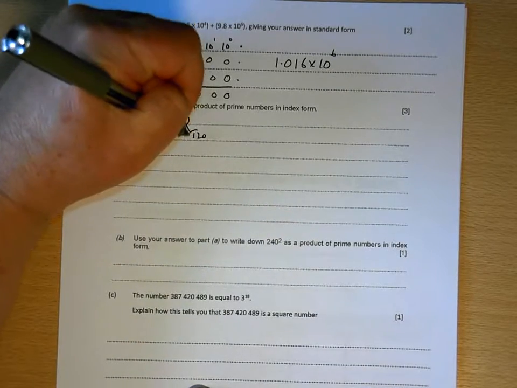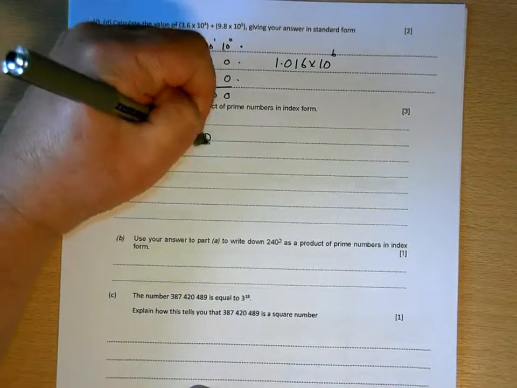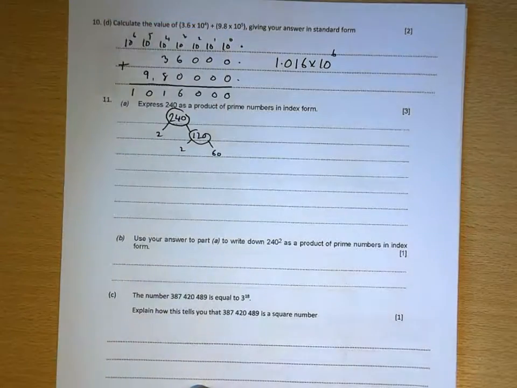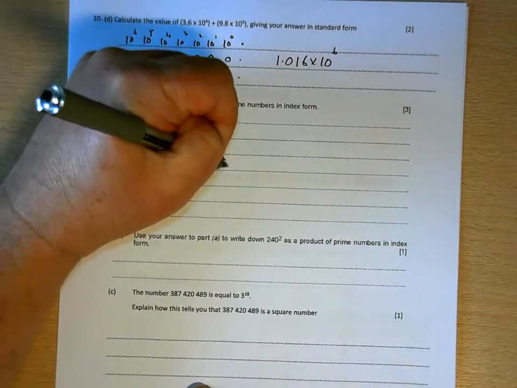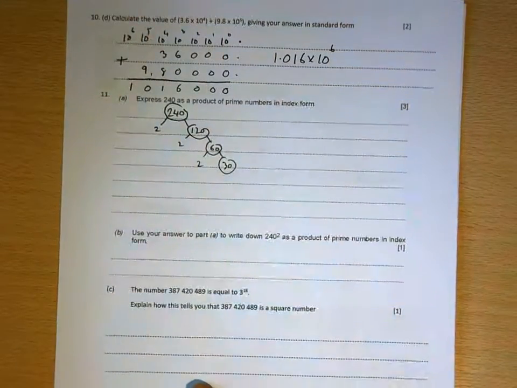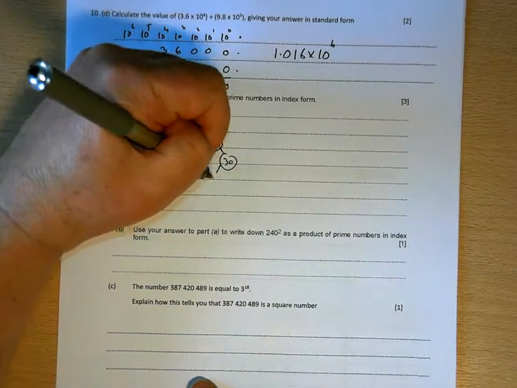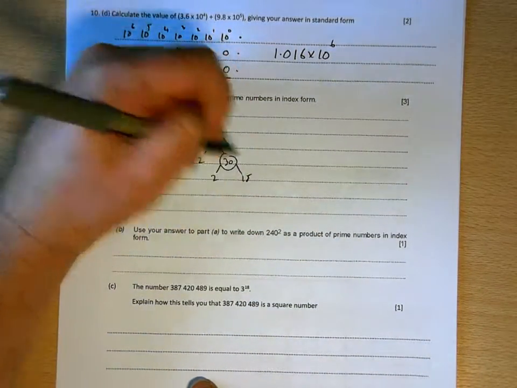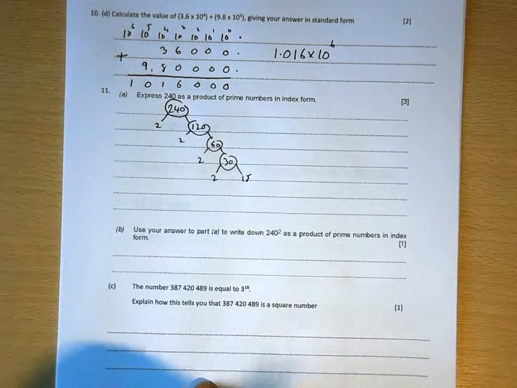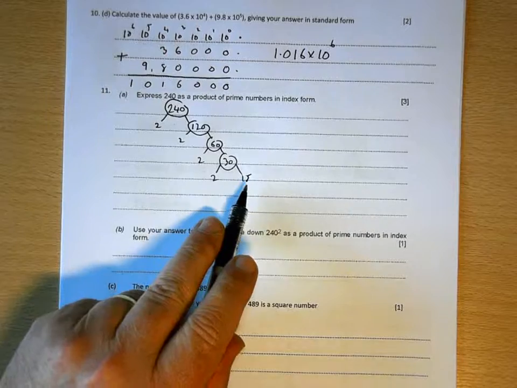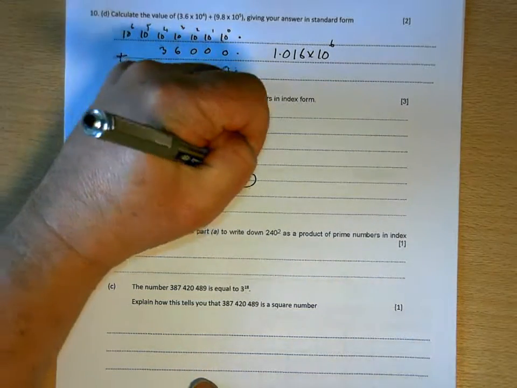2 into that goes 120 times. I can divide that by 2 and get 60. I can divide that by 2 and get 30. I can divide that by 2 and get 15. 15 isn't even, so I can't divide by 2 again, but it's not a prime number either.